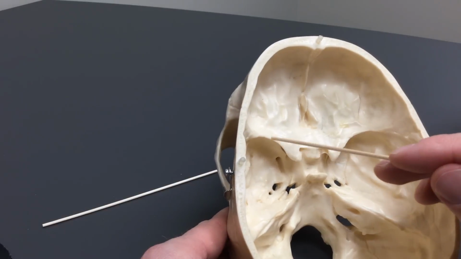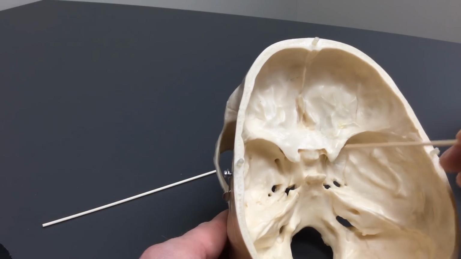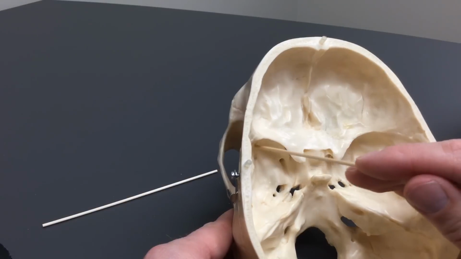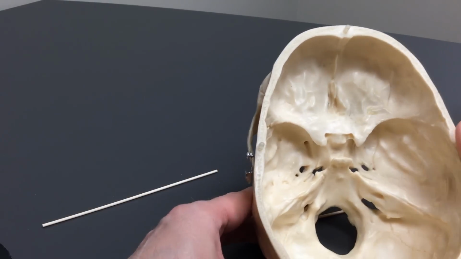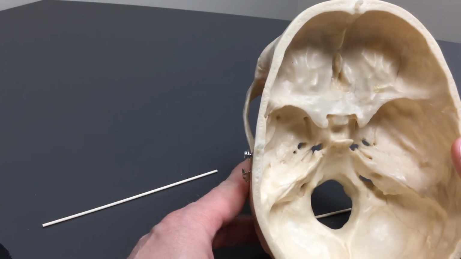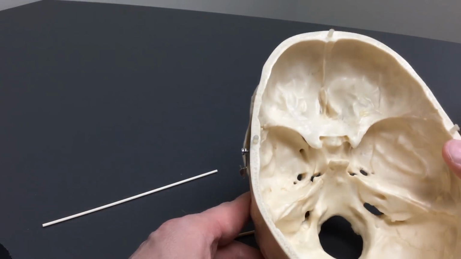Here we have the sphenoid bone, and this is considered the lesser wing of the sphenoid bone, and down under here is the greater wing of the sphenoid bone. I believe that we covered the majority of these structures, and I think that will be it for this video.